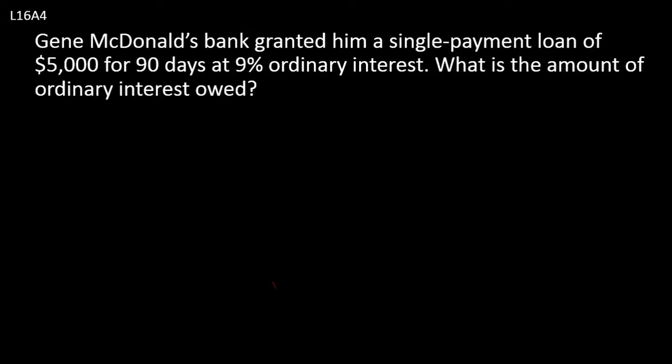Gene McDonald's bank granted him a single payment loan of $5,000 for 90 days at 9% ordinary interest. What is the amount of ordinary interest owed? Okay, so remember, always start by asking yourself, what is the problem asking me to find? And in this case, we're finding the amount of ordinary interest. So that's your cue to grab your ordinary interest equation.